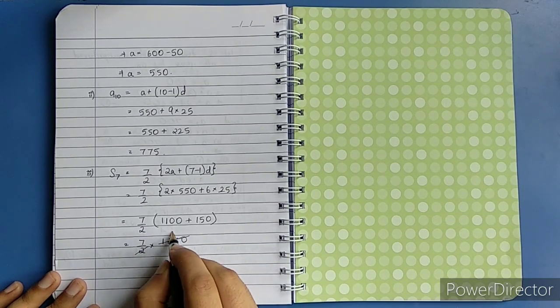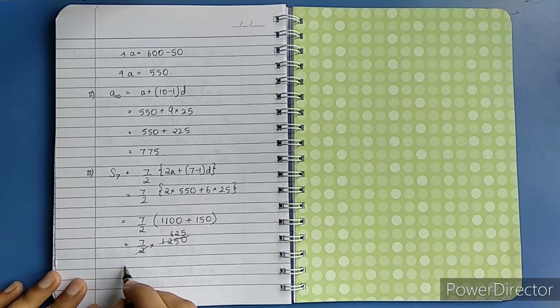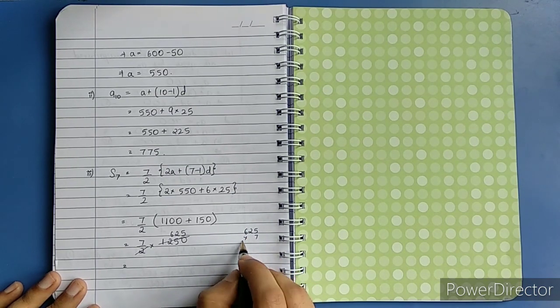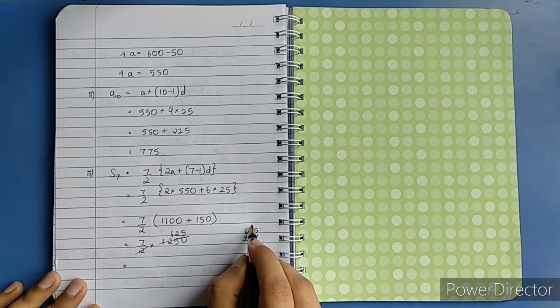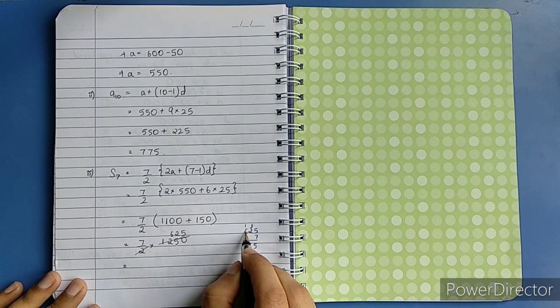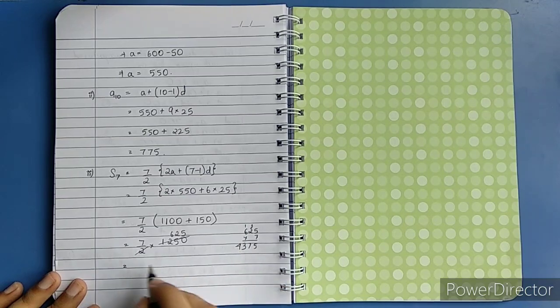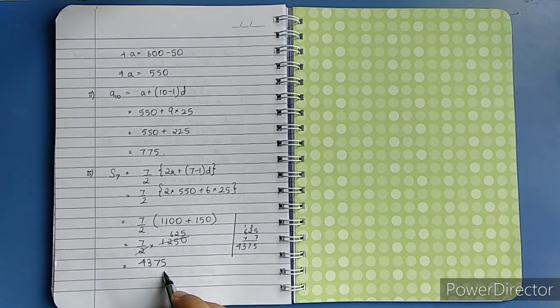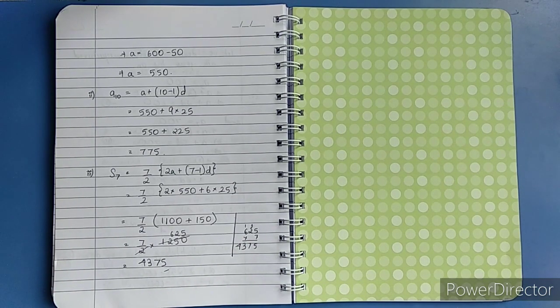This cancels off to 625, and 625 into 7 gives 4375. So this is the number of TV sets produced in the first 7 years.